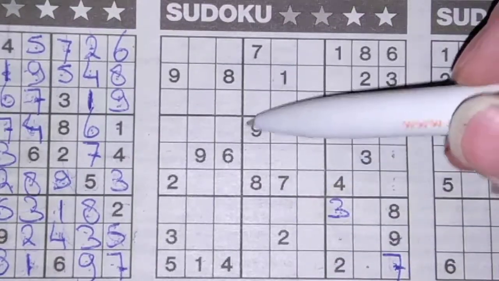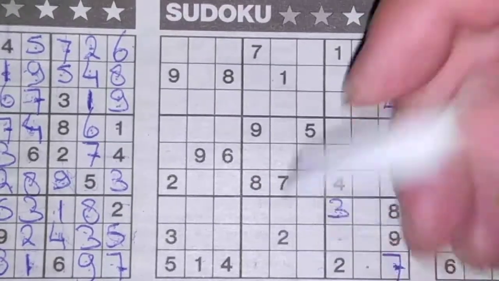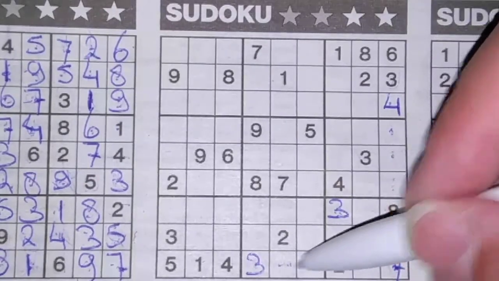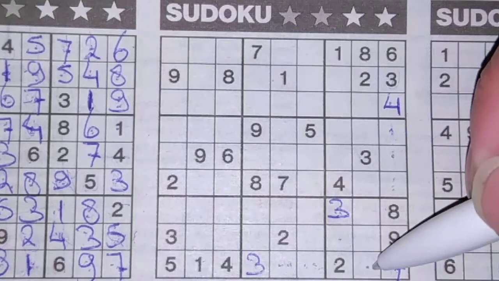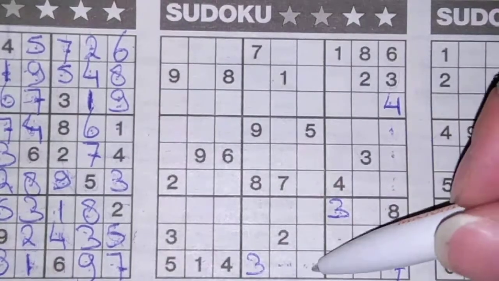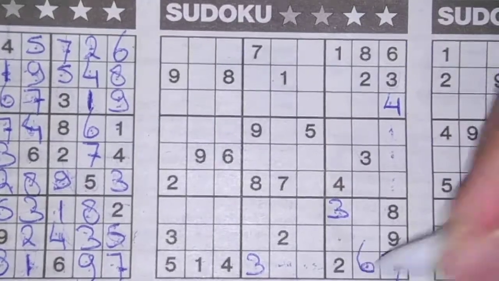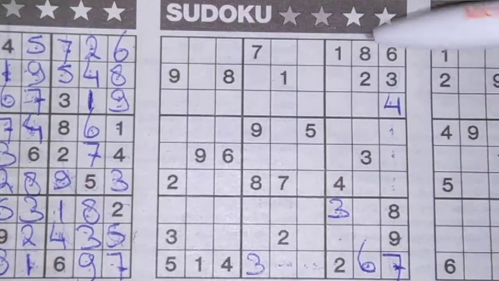I see here 9 and 8, so no 9 and 8 in that box. 1 digit left for the 3. So 9 and 8 should be here, 9 and 8 as a pair. So what digit is this? 9 and 8, so 1 digit left should be the 6. Yes. 6 in this column. 6 in the column next.